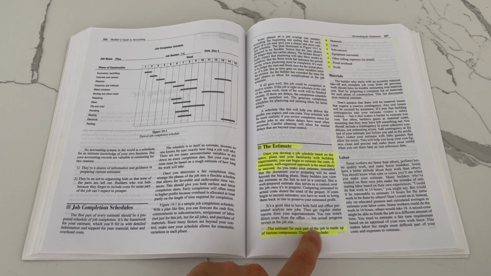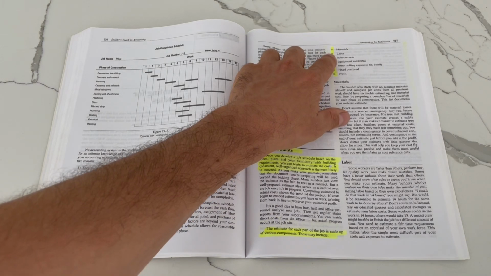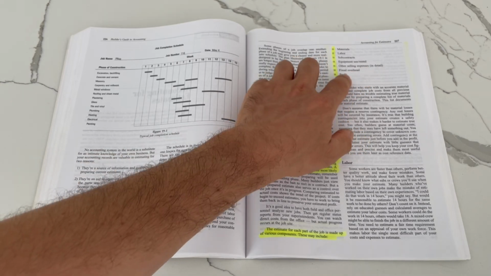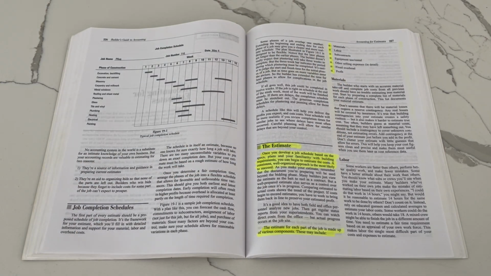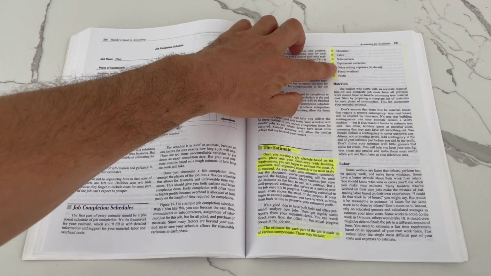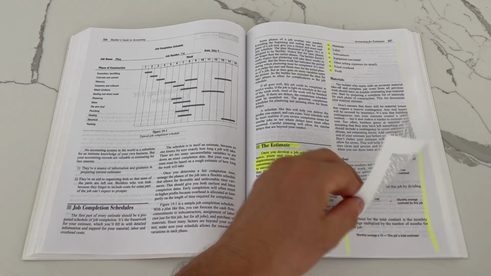The estimate for each part of the job is made up of various components. These may include materials, labor, subcontracts, equipment use and rental, other selling expenses, in detail, fixed overhead, profit. I'm sure you've seen some of these topics already, and they have been covered, but here they're letting you know how they pertain to the estimate. All right, so it's very important because this may be a question. They may ask you on the test a question about the estimate and what are some of the components of the estimate. So here you have, right on page 227, they are listed. So be able to find these on the exam if you have to.